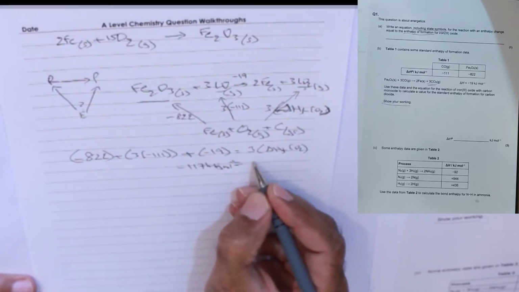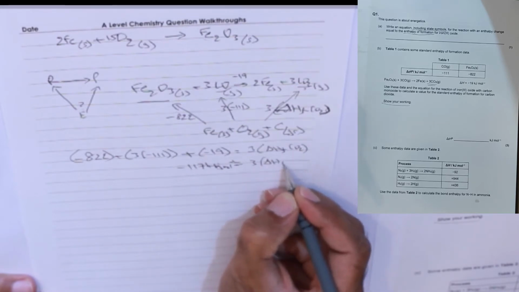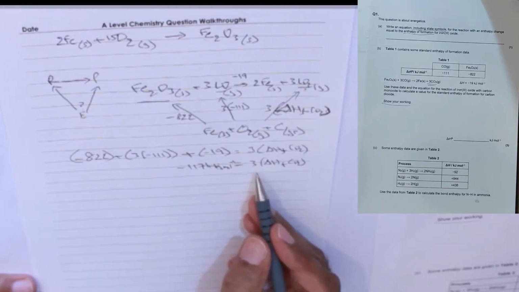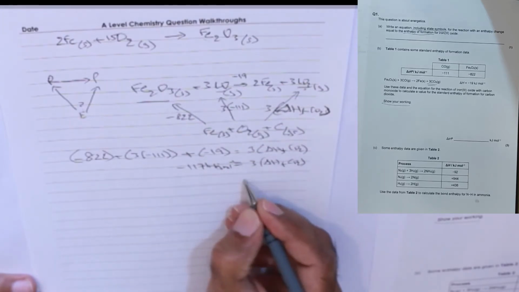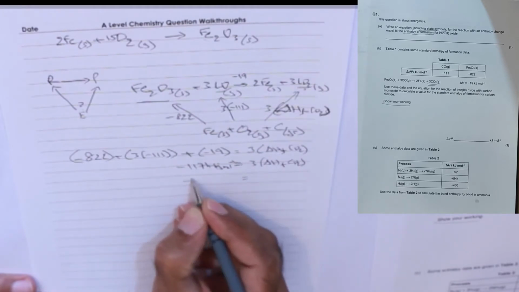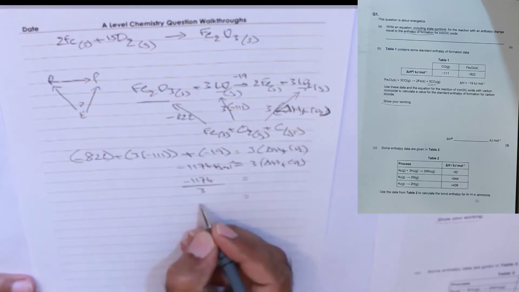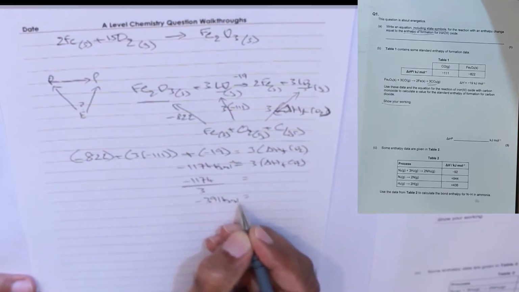But remember it's 3 times. So now what I need to do is find what is 1. If that is the value to make 3 moles of carbon dioxide, what's the value to make 1? And it's simple maths, isn't it? So it's -1174 divided by 3, which equals -391 kilojoules per mole. Now, in this question, they have not asked you for the units because they've already put them there, so I don't need to worry about the units.